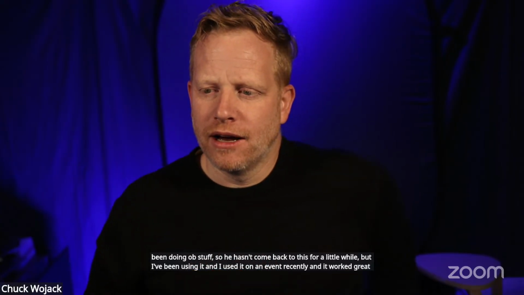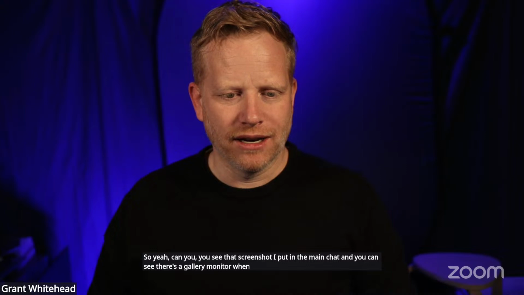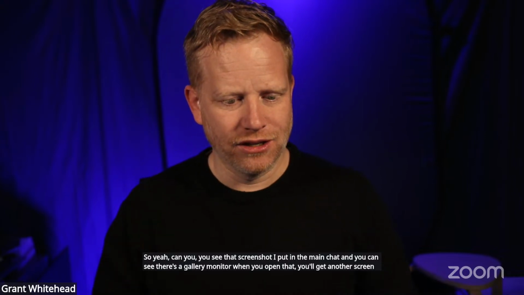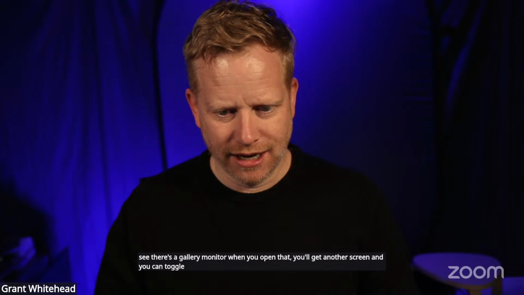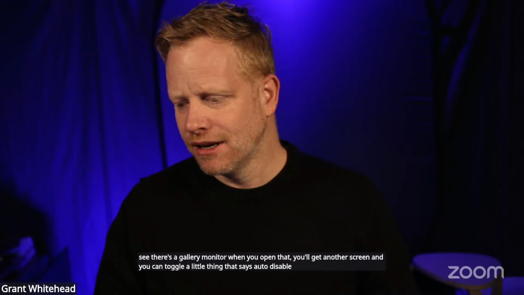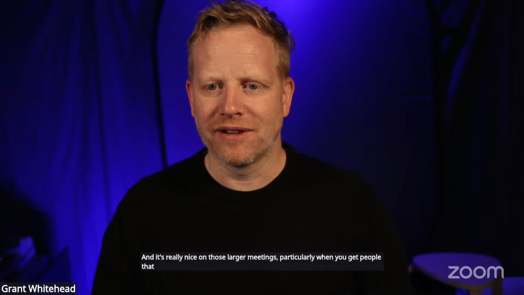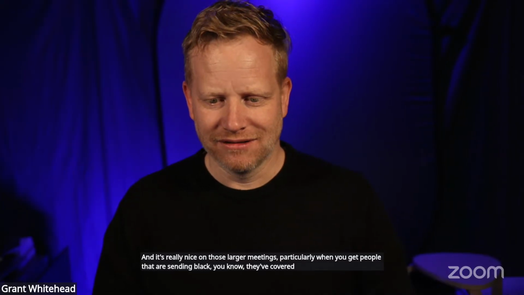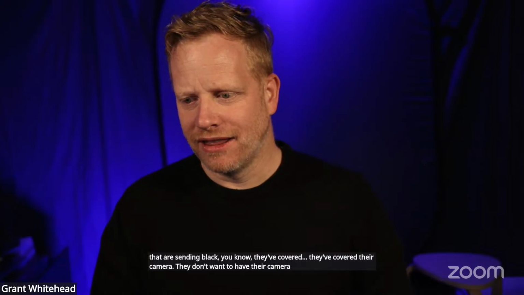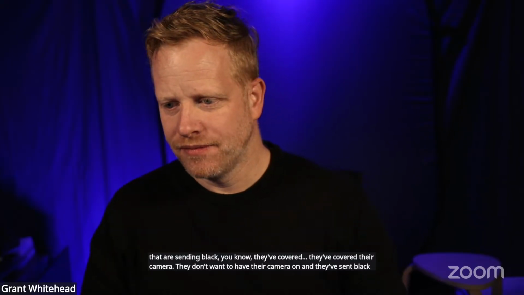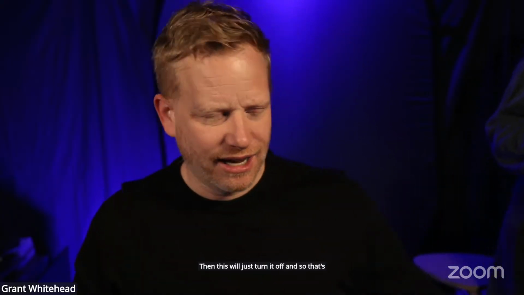Can you see that screenshot I put in the main chat? There's a gallery monitor. When you open that, you get another screen, and you can toggle a little thing that says auto disable empty cameras. It's really nice on those larger meetings, particularly when people are sending black, you know, they've covered their camera and don't want it on. Then this will just turn it off. So it's really good for that.